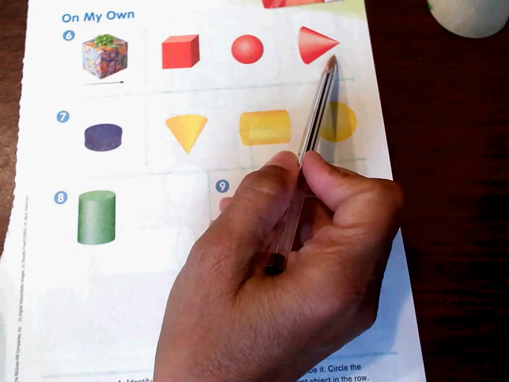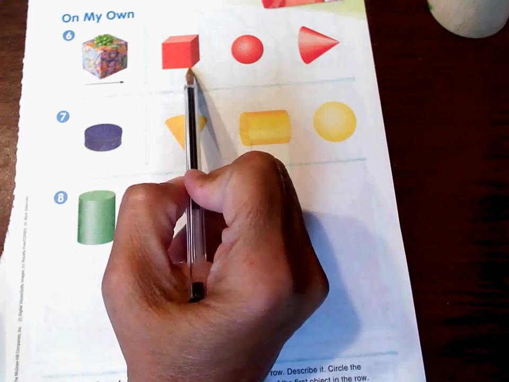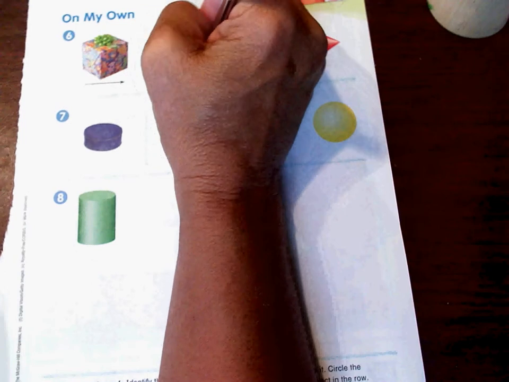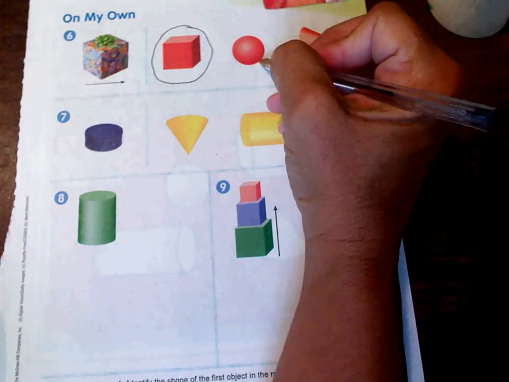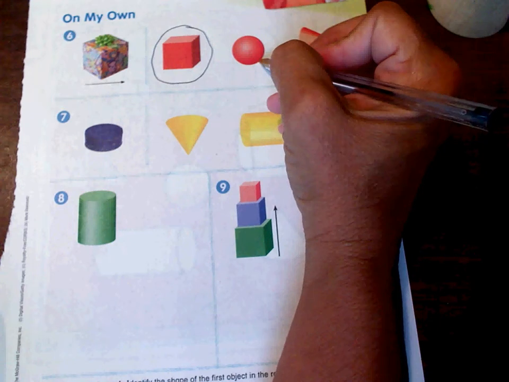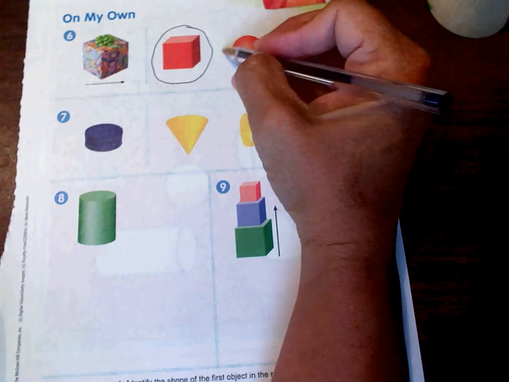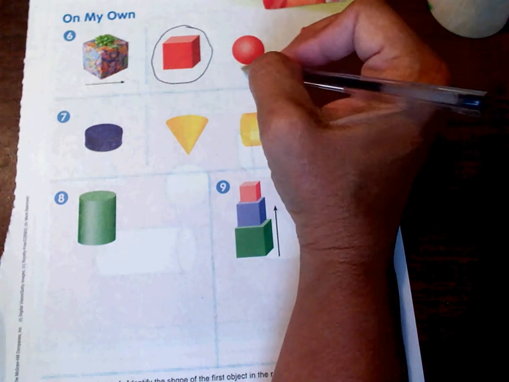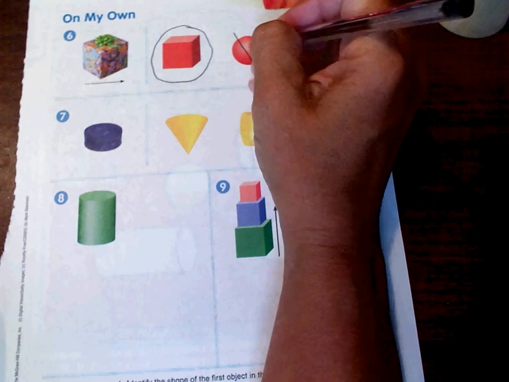Now let's look at the pieces in this row. I hope you found this one. This one looks very similar to the cube. It also can slide, so let's circle the cube. Now, what do we remember about this shape, boys and girls? Does this have any flat surfaces? No, this is all curves. So will this shape slide? Nope, this shape rolls. You should have put an X on that shape.